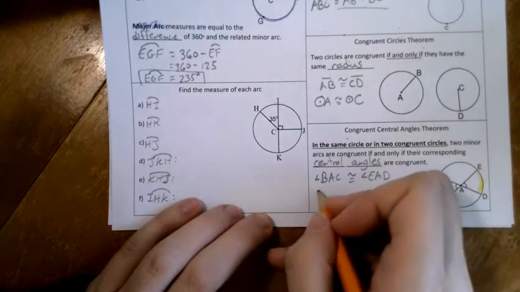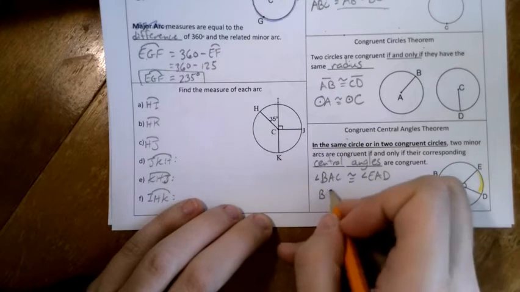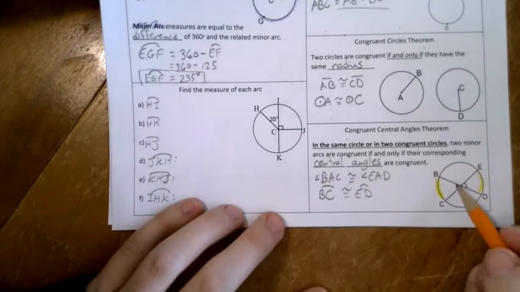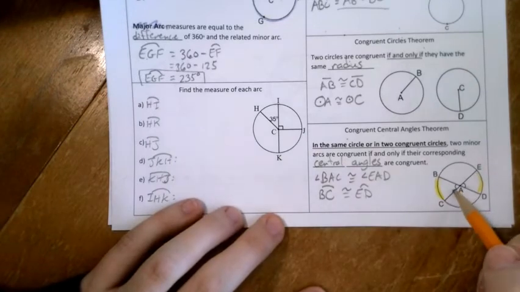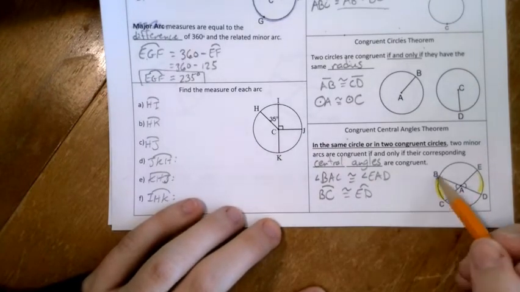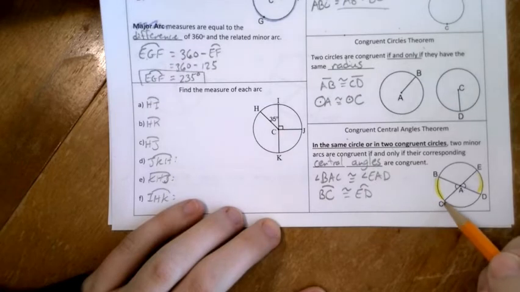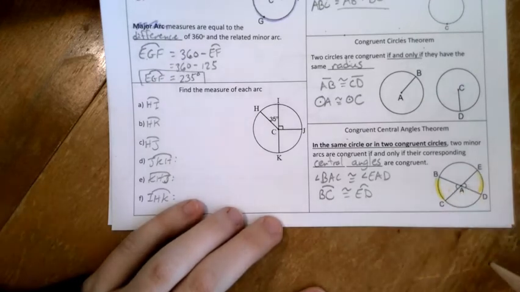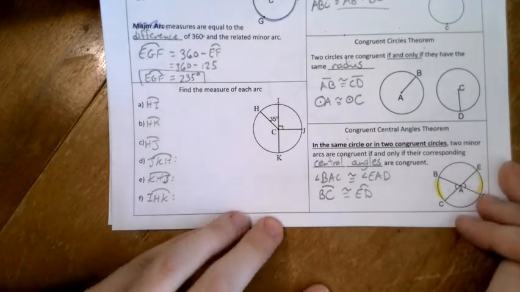Well, that means that arc BC is congruent to arc ED. And this makes sense because if this angle here is 30 degrees, let's just say, that means the arc measure here for BC is 30. And these are vertical angles. It's another way of thinking about it. These are vertical angles. If we were back in chapter 3, that's what we call them.